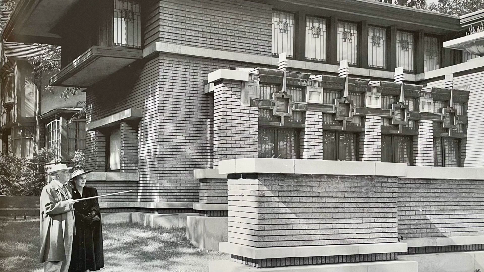The exterior of the Meyer May House is defined by block-like masses, piers, and parapets, complemented by bands of leaded glass windows, creating a visually stunning effect both inside and out.